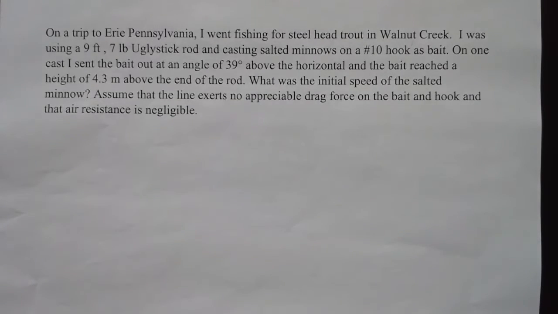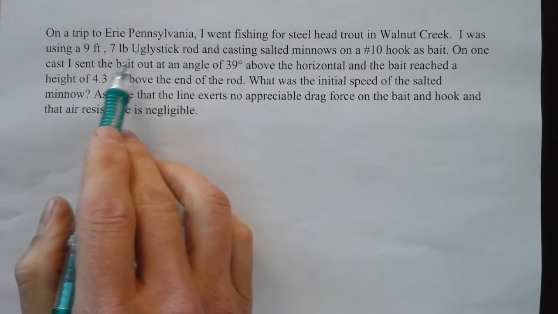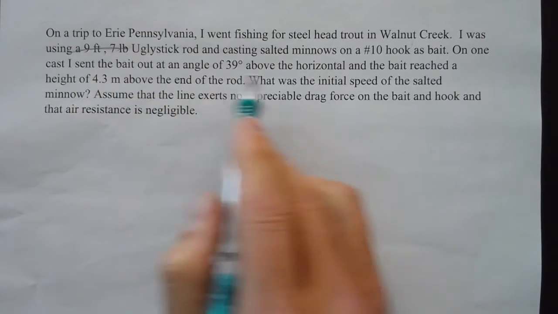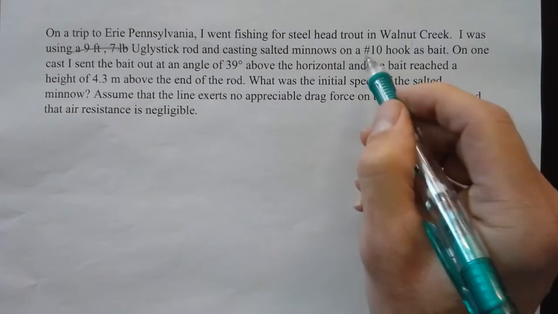So on this problem, you're going fishing at Walnut Creek near Erie, Pennsylvania for steelhead trout. A lot of distracting information provided. You're using a 9-foot, 7-pound Ugly Stick rod. Has nothing to do with it. You're casting salted minnows on a number 10 hook.